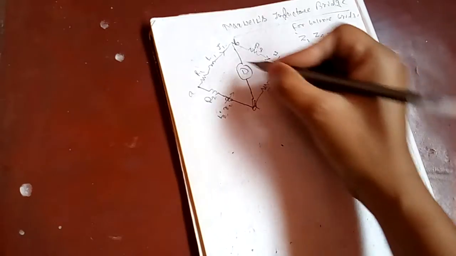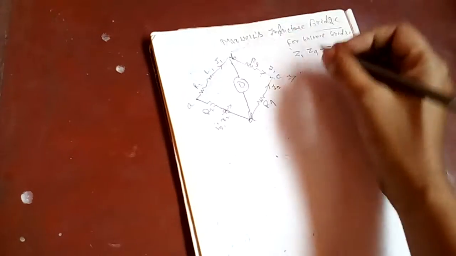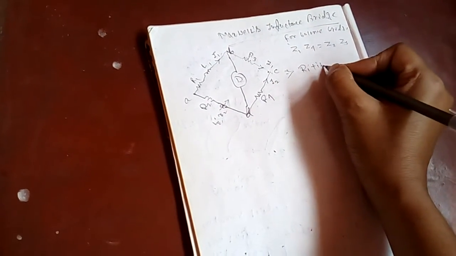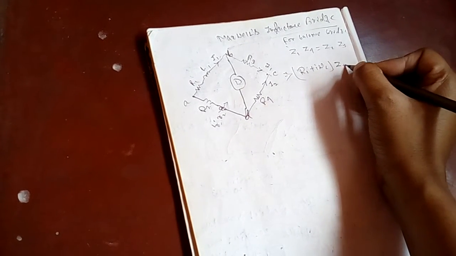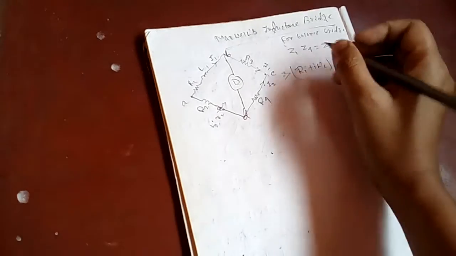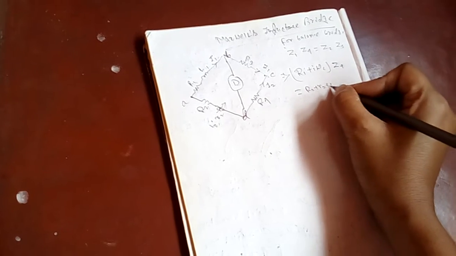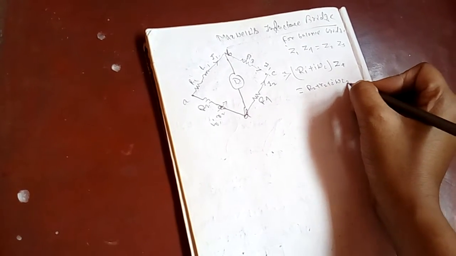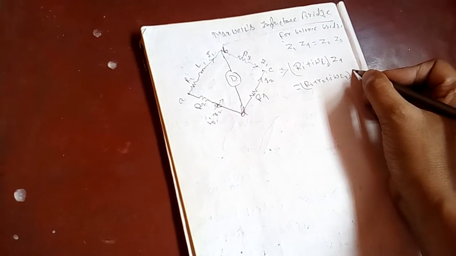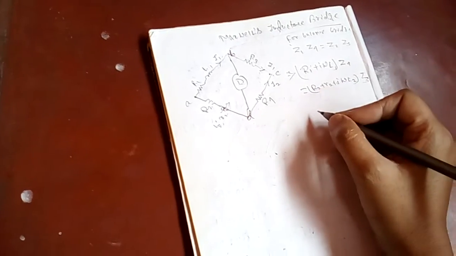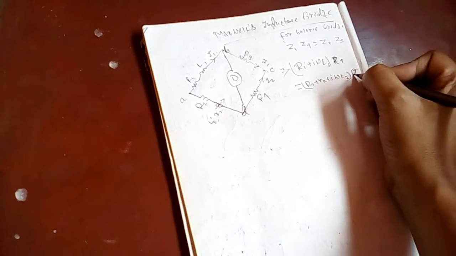So for Z1 we get R1 plus j omega L1, and Z4 is R4, and Z2 we represent by R2 plus j omega L2, and here is Z3, which is R3.